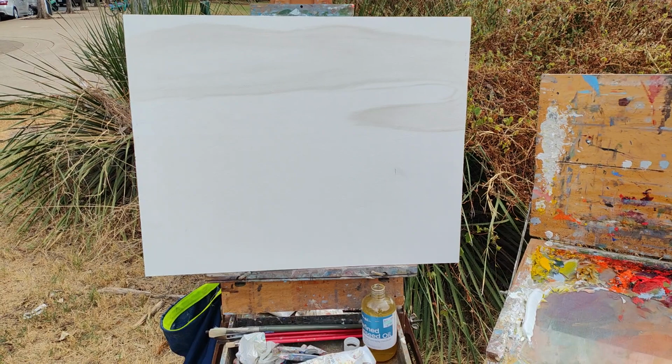Let's work our way back into these trees. I really need to get a little more shade in here.